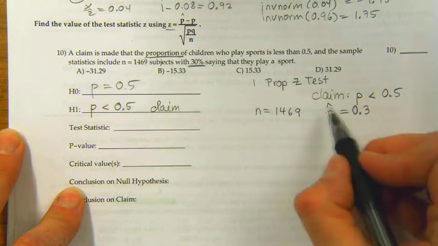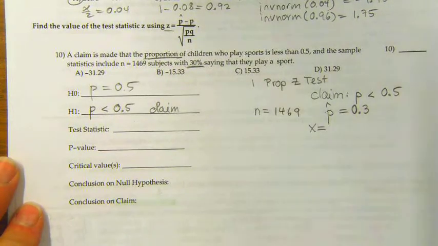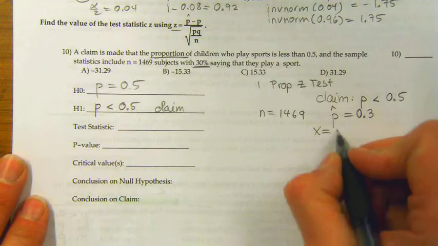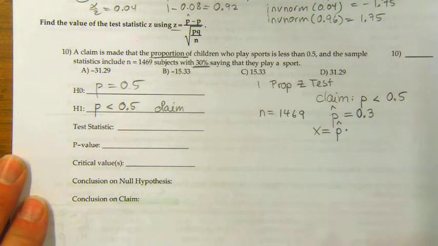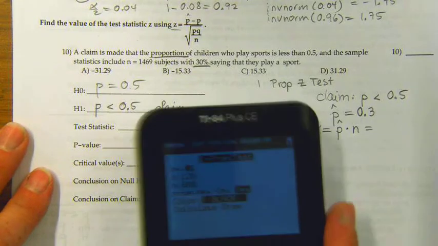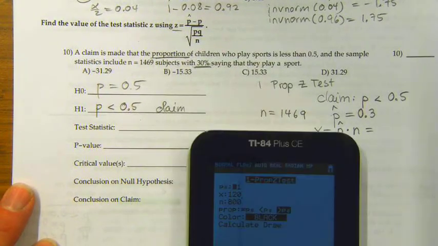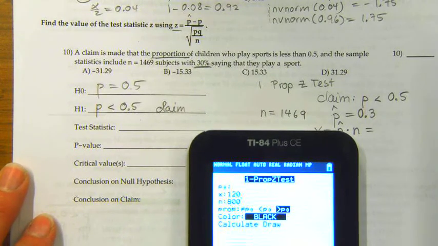Now our calculator doesn't ask us for p hat, although the formula uses p hat. The calculator uses x. x is what? It's the sample proportion times n. We want to know how many of those 1,469 people actually played sports. It's 30% of them, so we have to multiply our proportion times our sample size to get that number. Okay, now it's asking us to fill in P0. What is P0?